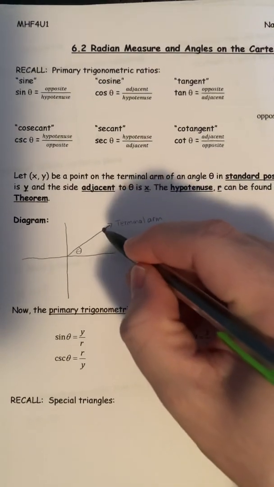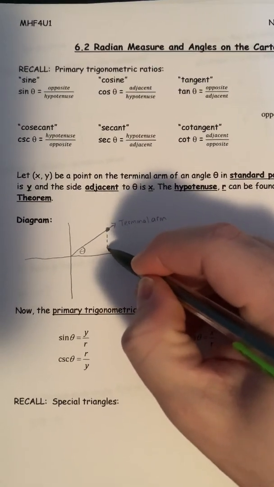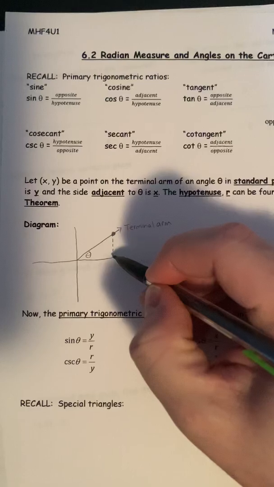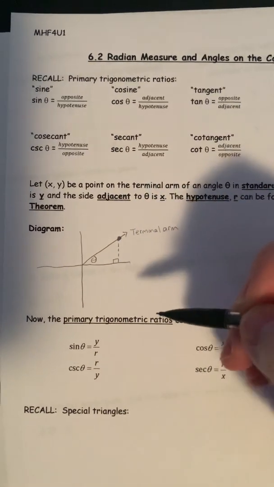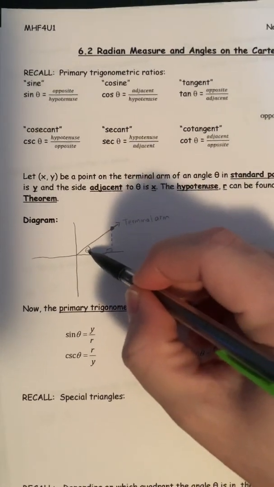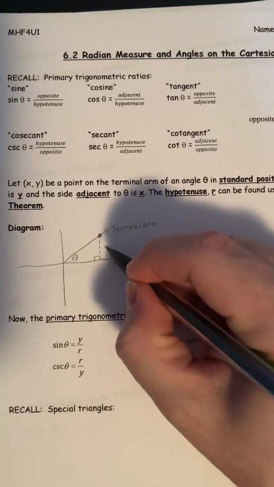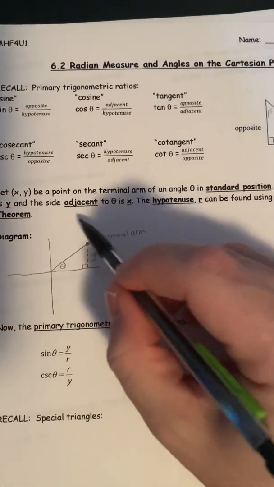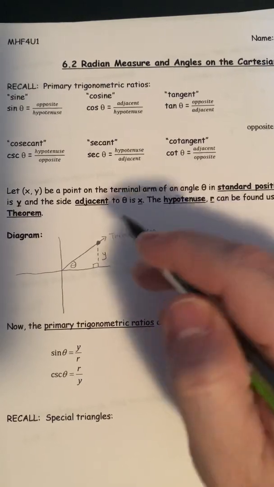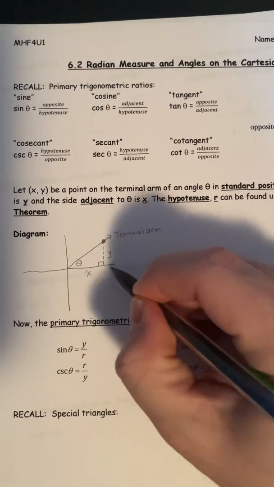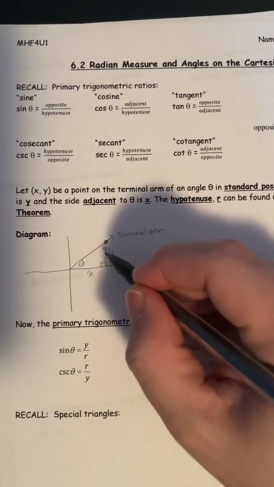What we could do is draw a triangle, which would create a 90-degree angle, so we have a right triangle. The side opposite of the angle is your y, so that's what it says here: the opposite of theta is y. The side adjacent to theta is x, which makes sense because this is our x-axis, and this would be our y-axis.